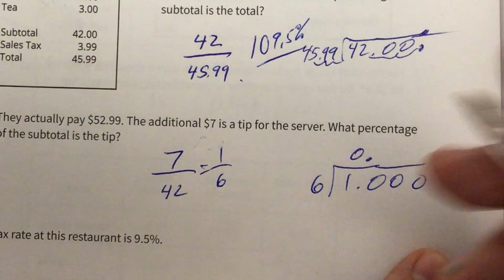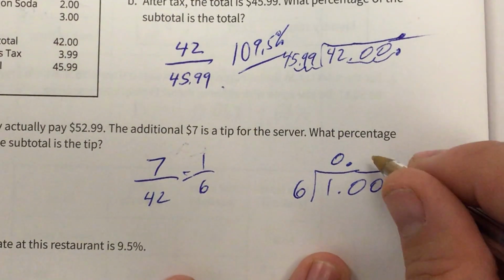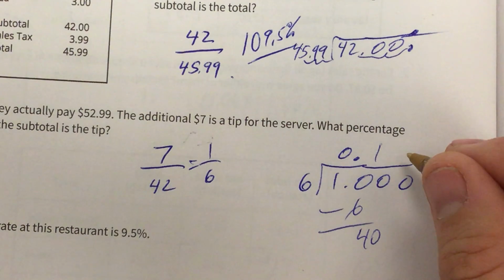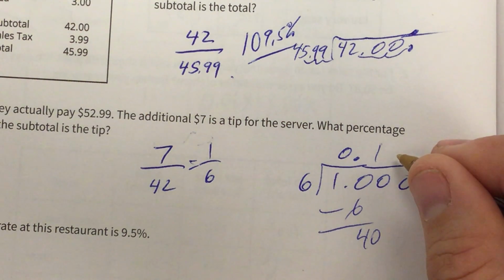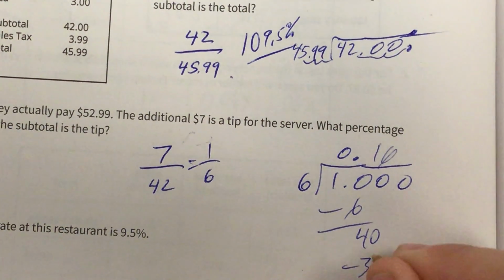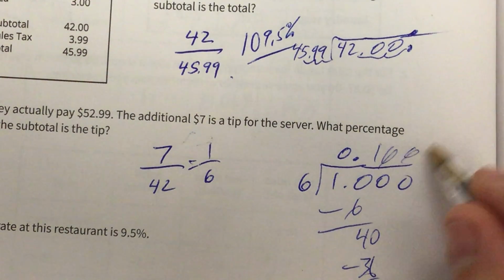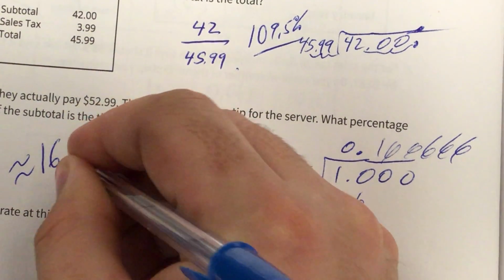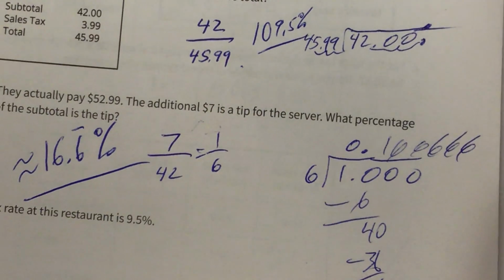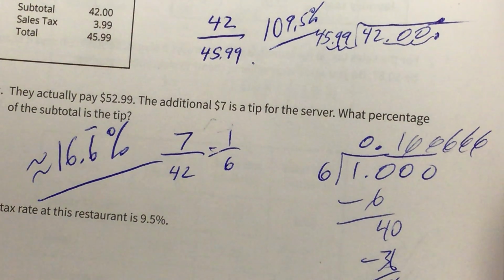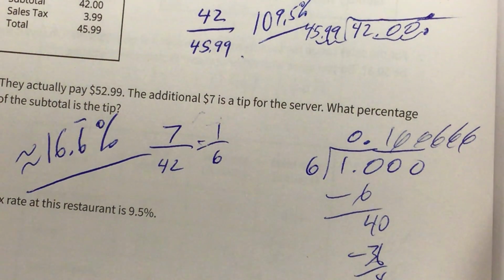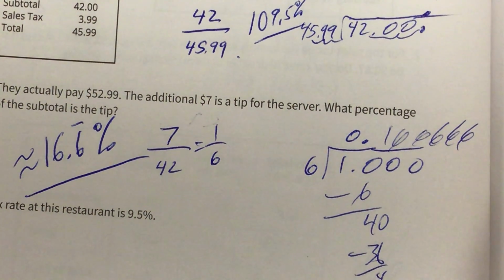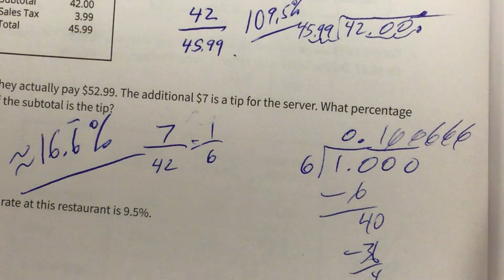Rylan, how many times does 6 go into 10? 1. 6 into 40? That would be 6. 6 into 40? 6. It's going to keep going, right? So about 16.6% repeating or 16.7%, however you want to say that. That is the percent tip you left. About a 17% tip.